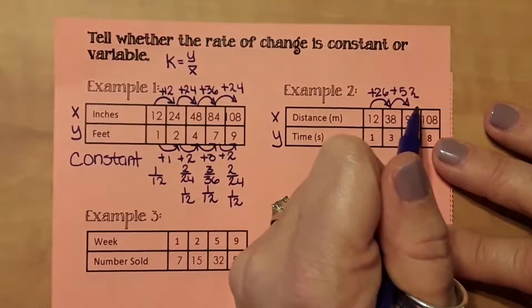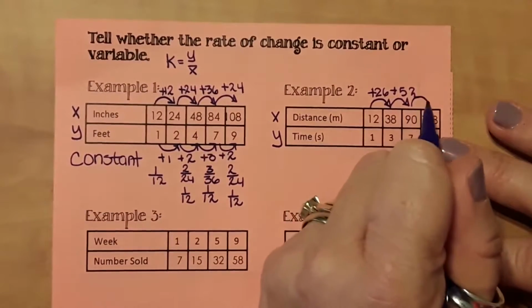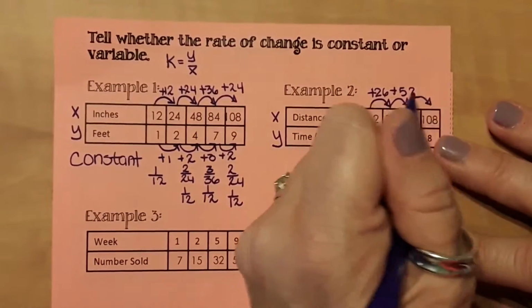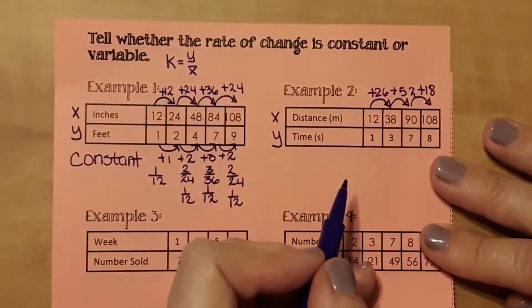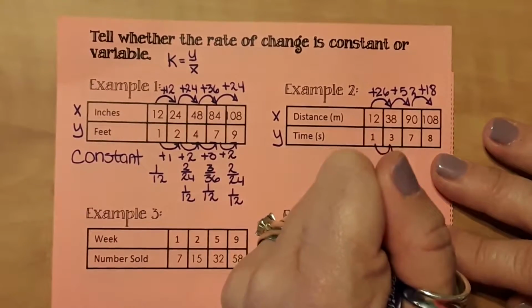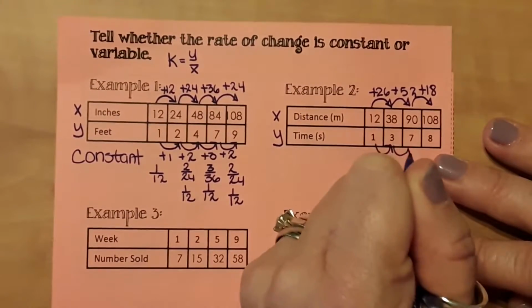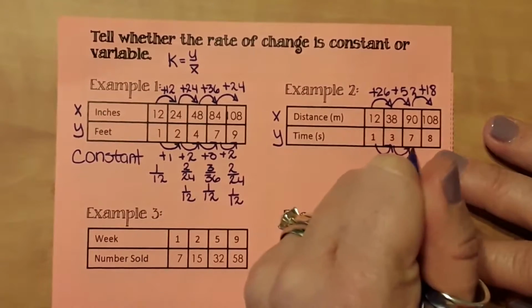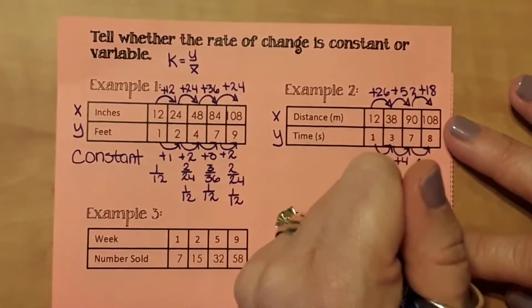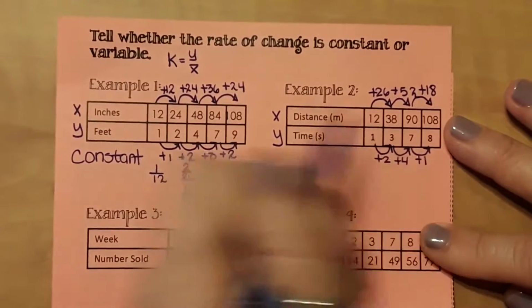And from 90 to 108, we're going up a positive 18. From 1 to 3, we're going up a positive 2. 3 to 7, we're going up a positive 4. And 7 to 8, we're going up a positive 1.